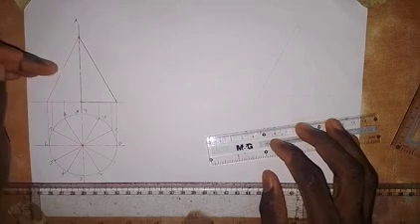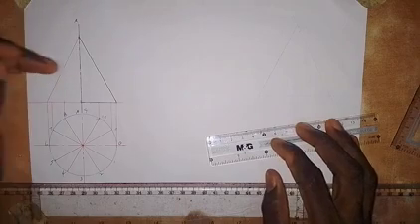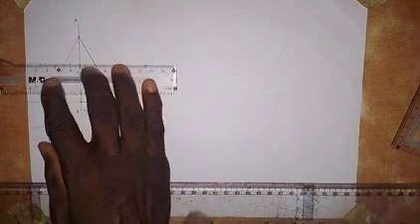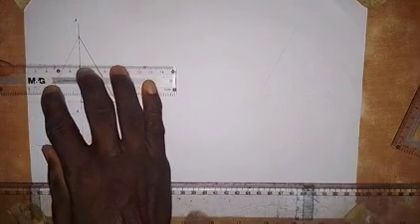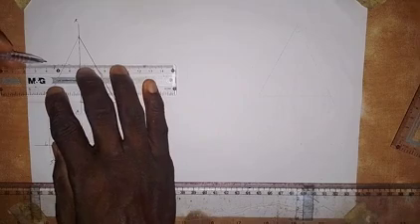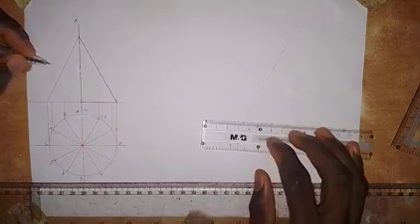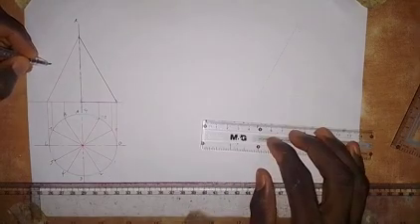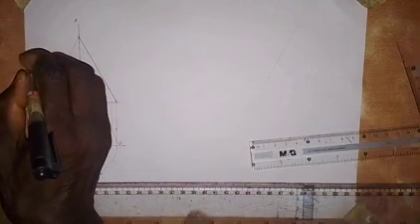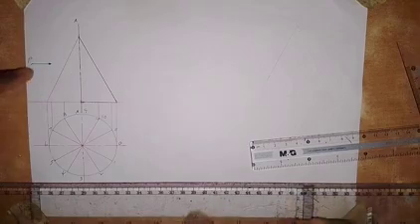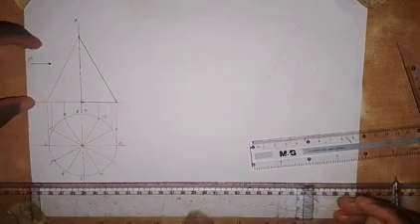We are now viewing the cone in this direction. Let me put a horizontal line here as the direction of view. Let me put an arrow here. So we have this arrow, let's call it arrow P. So it is being viewed in this direction after this part has been removed.